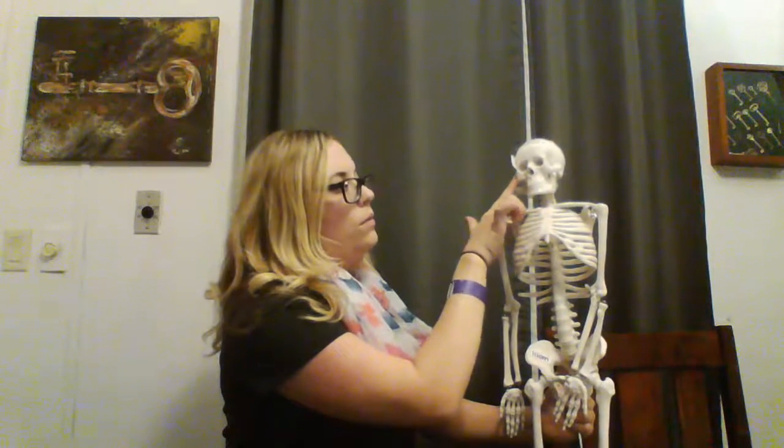And then the zygomatic is your cheekbones or your molar bones, which articulate with the maxilla. So everything obviously is connected. So your cheekbones articulate with the maxilla, which is your top jawbone here, which are all connected to your cheekbones and then your upper jawbone. The two bones that form the zygomatic arch are the temporal and the sphenoid bone.